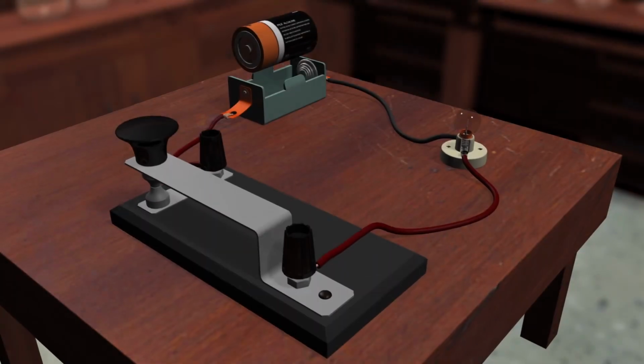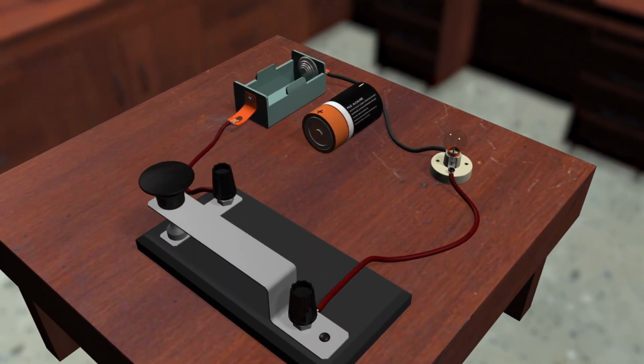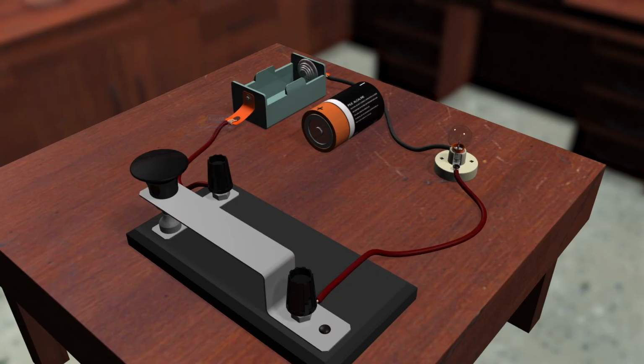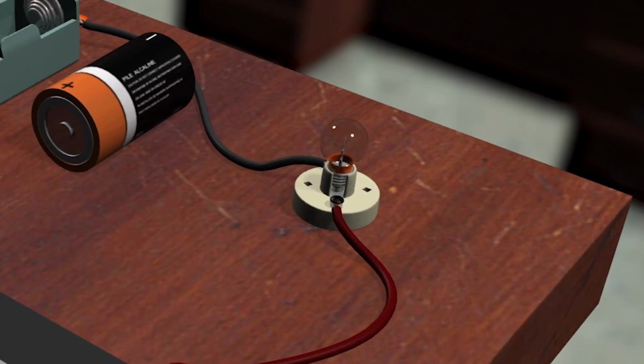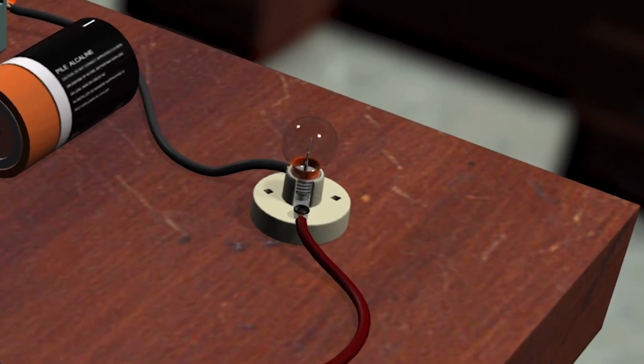Situation 2. Remove the battery from the circuit. Again, switch on the circuit and observe the bulb. The bulb does not glow in this situation as the battery is not connected.